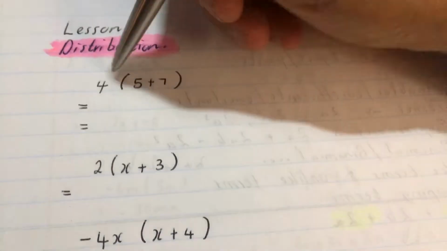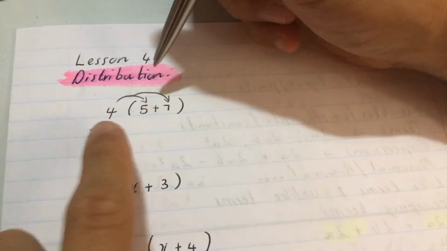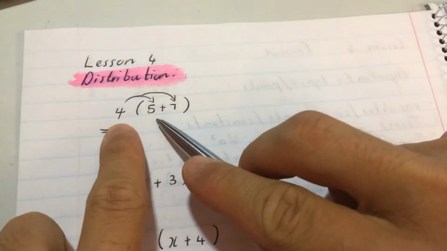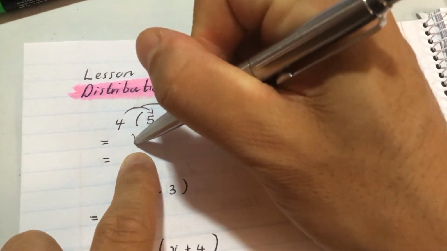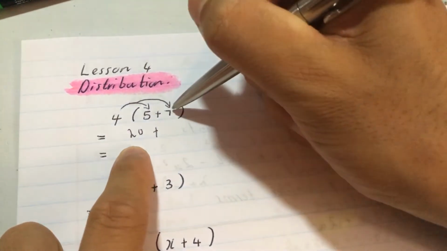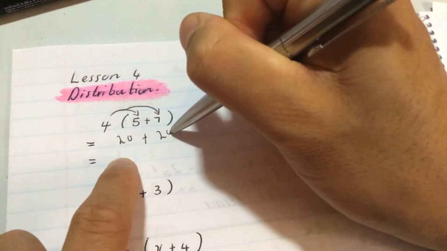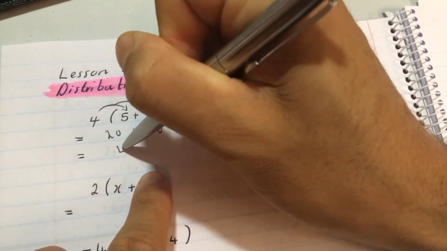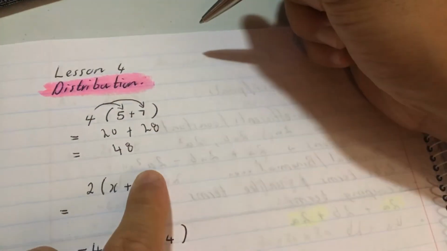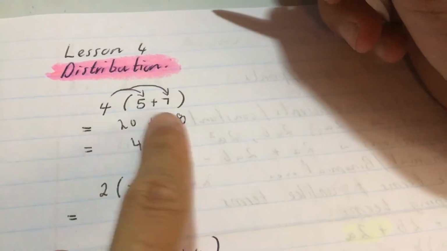Alright, so here's our first distribution. This is term 1's distribution, where I was distributing the 4 into the brackets. If you remember, we said 4 multiplied by 5 and 4 multiplied by 7. 4 times 5 is 20, and 4 sevens is 28. And what's 20 plus 28? It gives you 48. You can't use BODMAS here, you had to use distribution. That was your distributive law.